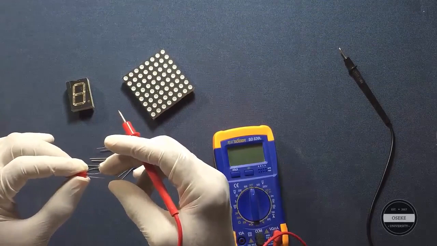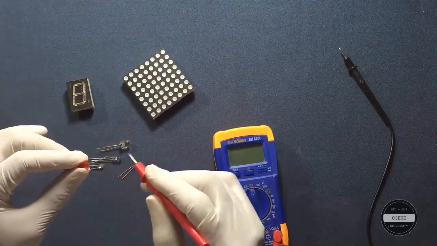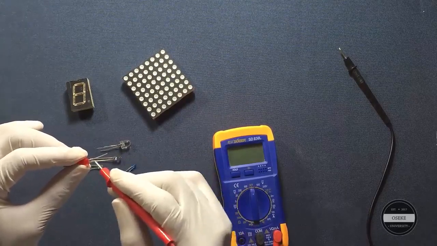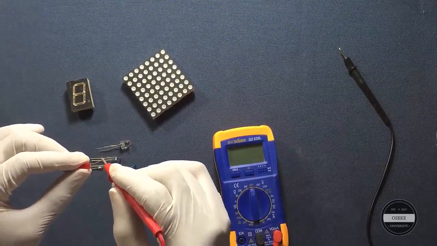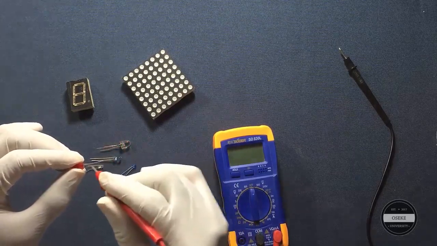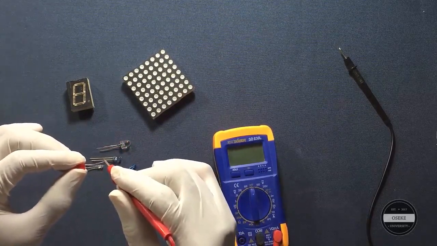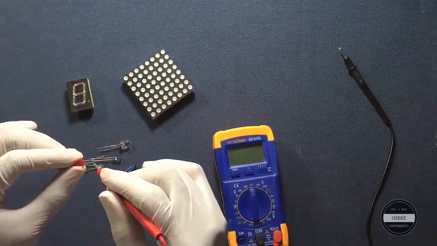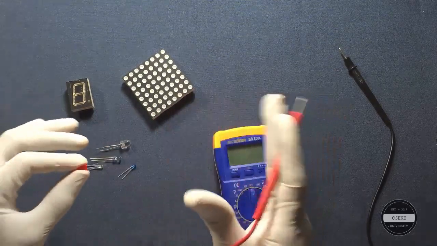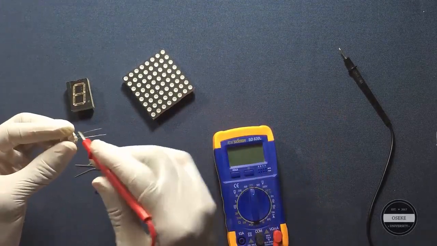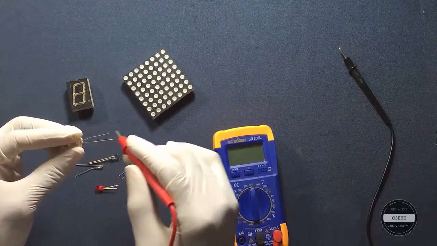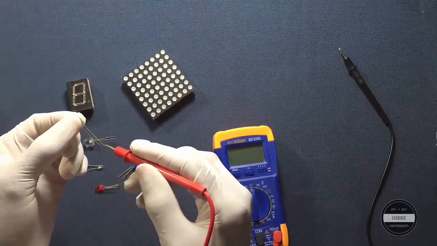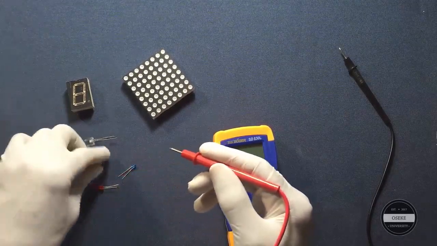All right, a general rule is most times, not all the time, but like 98% of the time in all the years I've been using them, the positive pin is always the longest pin, and the negative pin is always the shortest pin. Most of the time, not every time. It applies to all of them. As you can see, they have a longer lead and a shorter lead. The longer one is the positive one, the shorter one is the negative one.